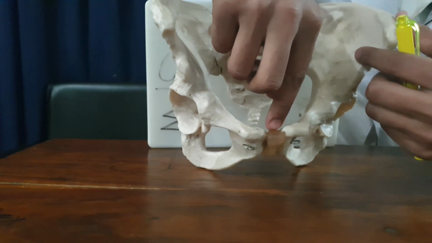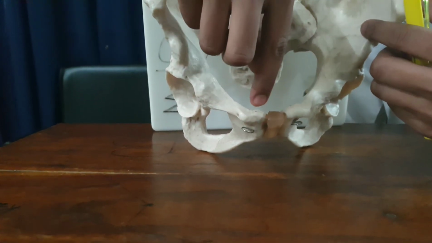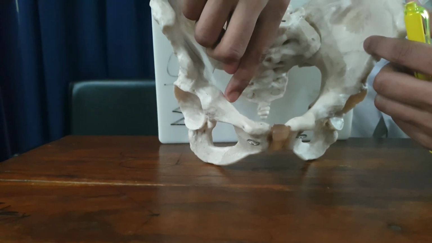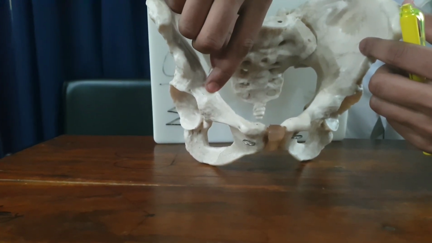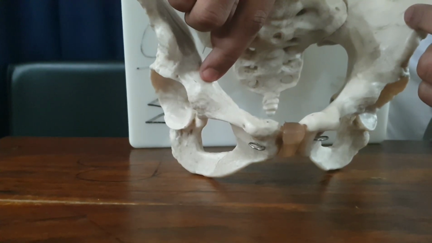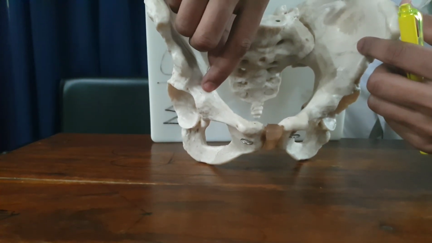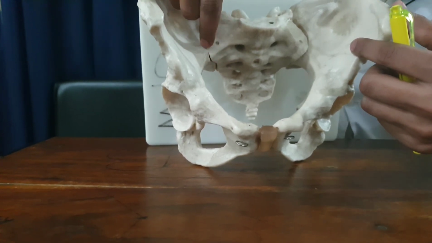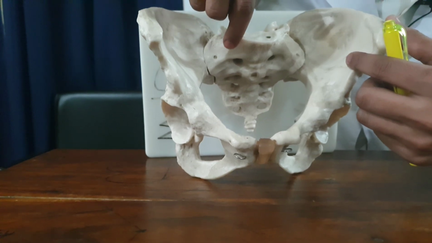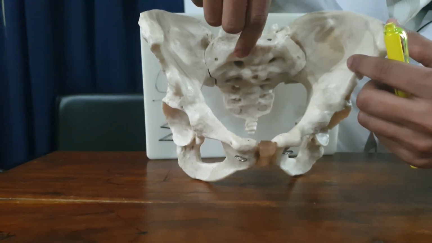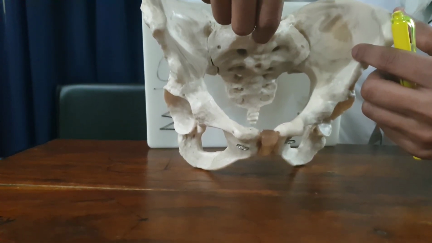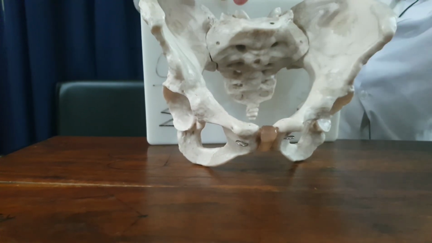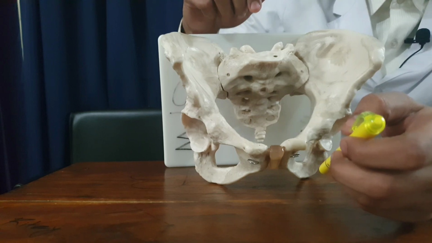Again, I am going to repeat. This is the symphysis pubis, pubic crest, pubic tubercle, pectineal line, iliopectineal line, iliopubic eminence, then the sacroiliac joint, the ala of the sacrum, and the sacral promontory. The sacral promontory is the most bulging part here. Now there are various diameters of the pelvic inlet.